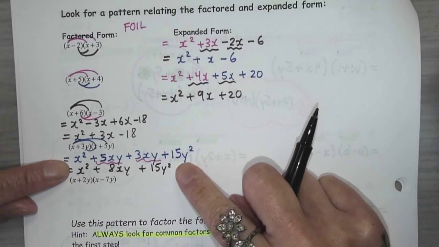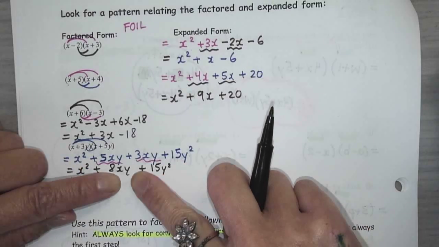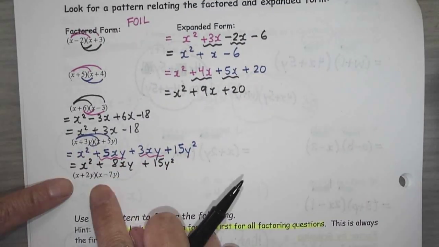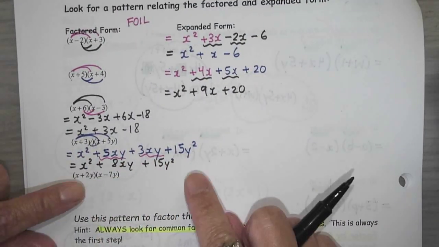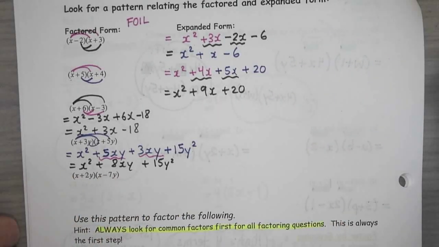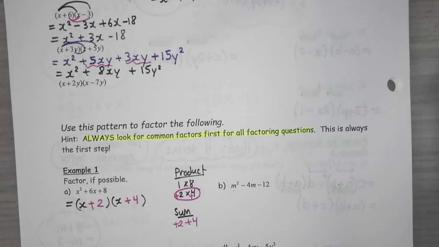So x squared, y squared, and in the middle they meet at xy. It's the same here. We're going to get x squared and a y squared at the end, and in the middle there'll be x times y. So in the middle they'll meet. Okay, so that's where the pattern comes from.